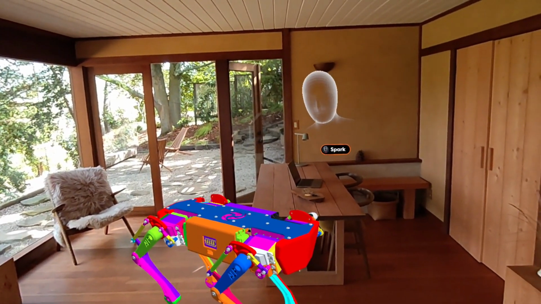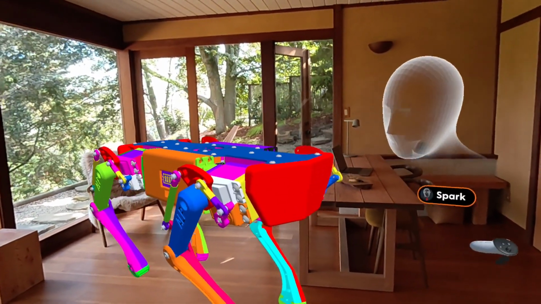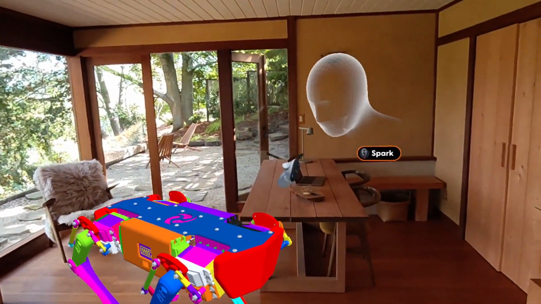Campfire is the best way to review and share your 3D models for design review and training. Let me show you some of the tools we can try.